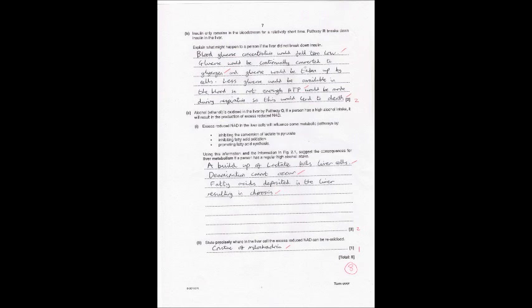Now, alcohol is oxidized in the liver by pathway Q. If a person has a high alcohol intake, it will result in the production of excess reduced NAD. Excess reduced NAD in the liver cells will influence some metabolic pathways by inhibiting the conversion of lactate to pyruvate, inhibiting fatty acid oxidation, and promoting fatty acid synthesis.